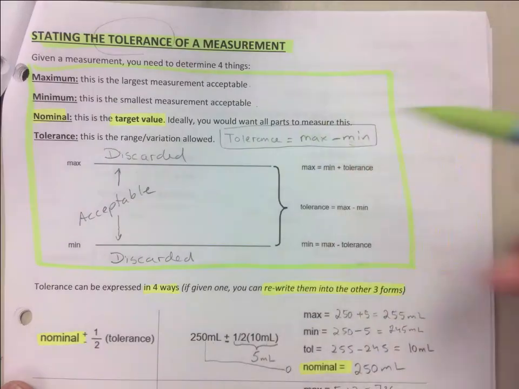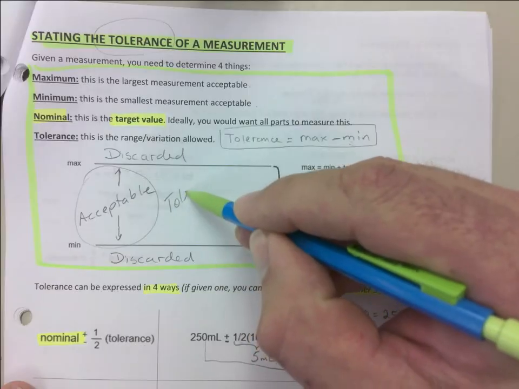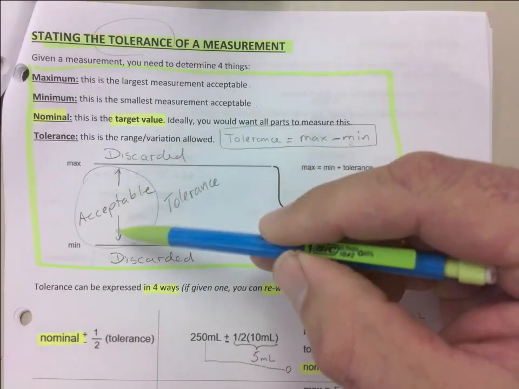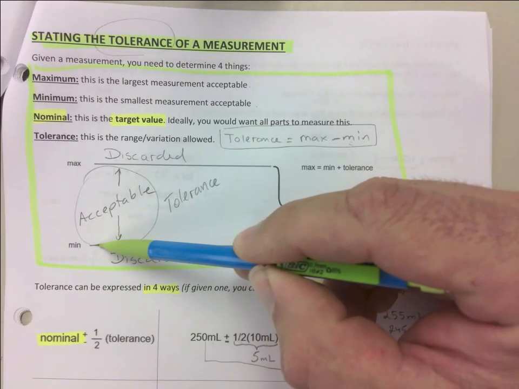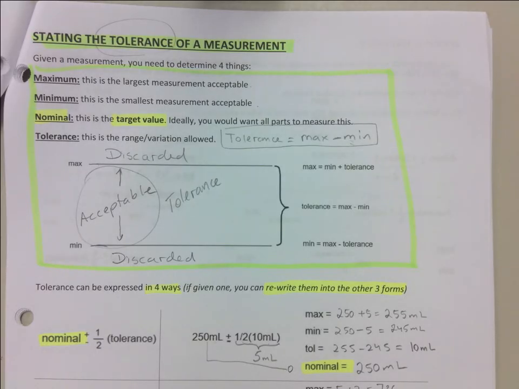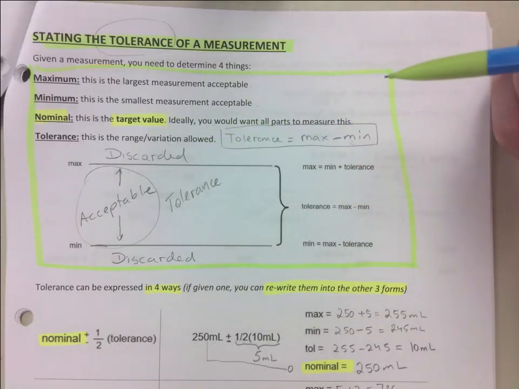Think of tolerance as this part right here. Okay, this part right here is the tolerance. It is a number, but it tells us how big the difference is between the lowest admissible value and the highest admissible value. Okay, so that could be measured in millimeters, centimeters, decibels, you name it, the units will vary, okay? So that's one thing that you need to remember about tolerance. So I would strongly suggest you have that on your study sheet, okay?